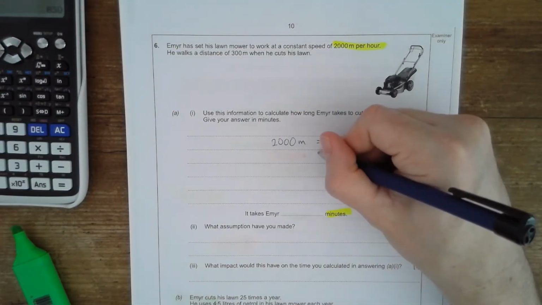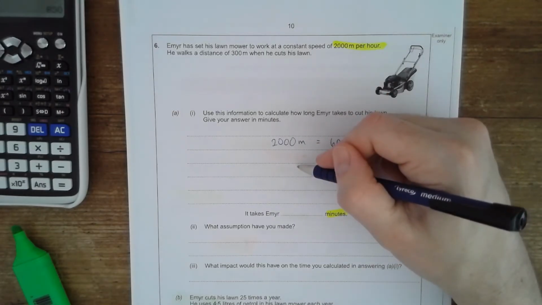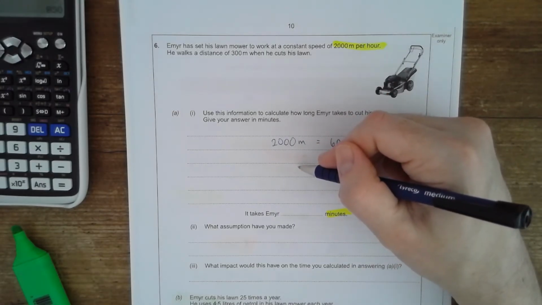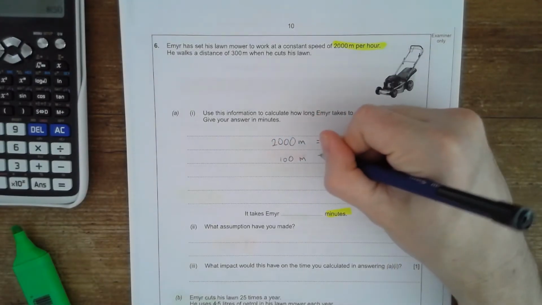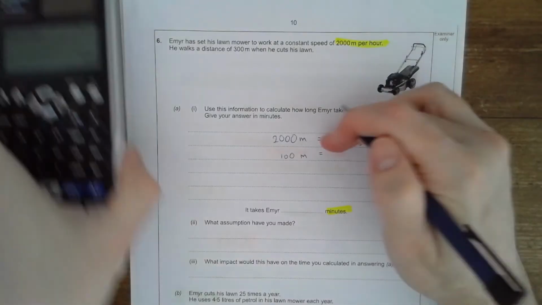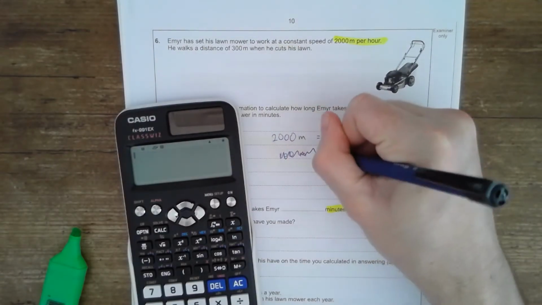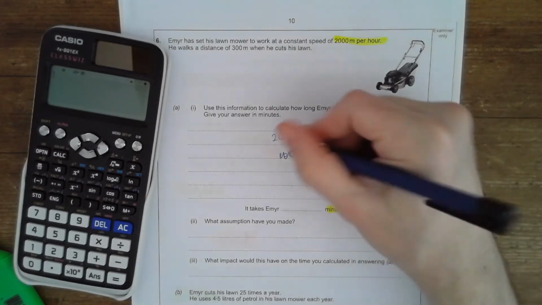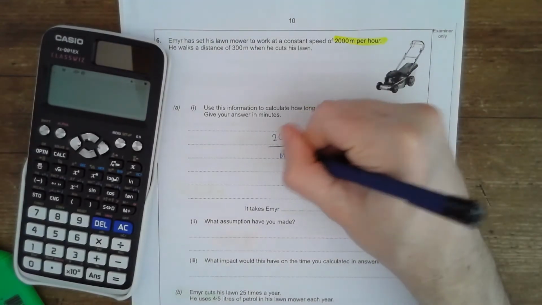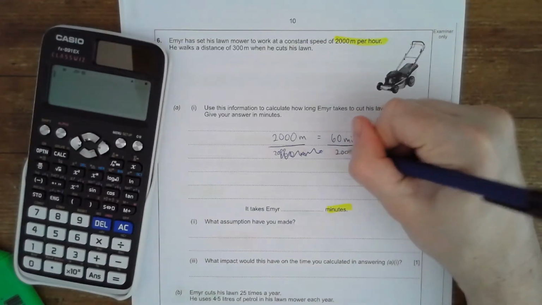Now we know that he walks a distance of 300 meters. However, I can't divide 2,000 by a number and get 300 easily. Actually, I'll do a slightly easier way: I know 2,000 meters is equal to 60 minutes. If I divide this side by 2,000, whatever I do to one side, I must do to the other side.